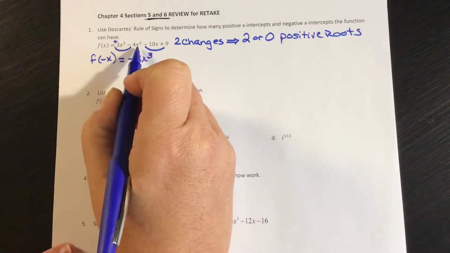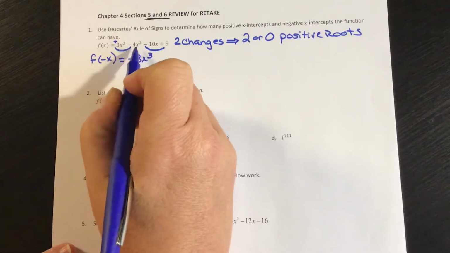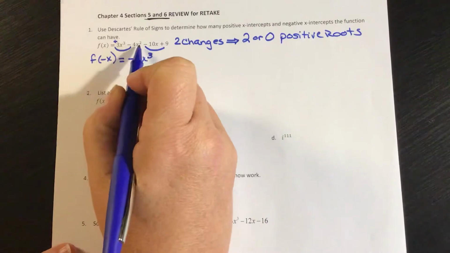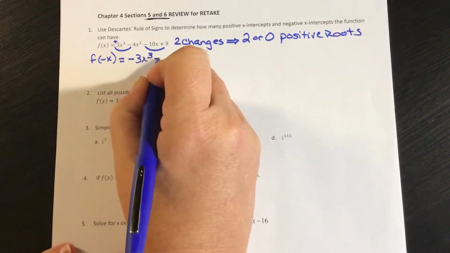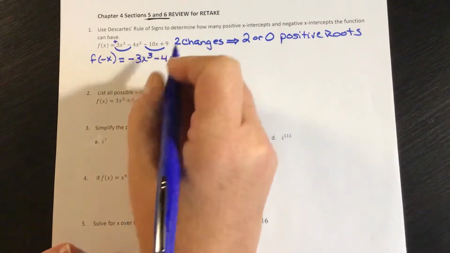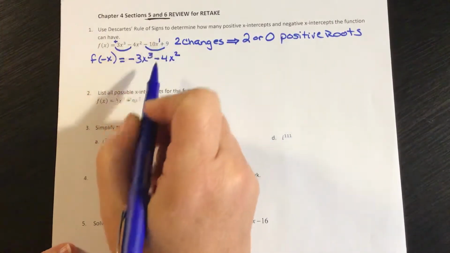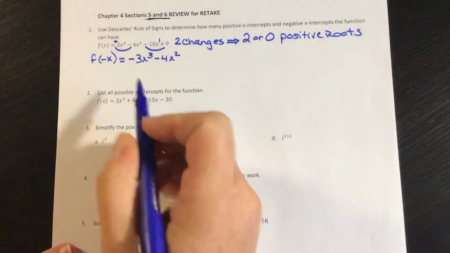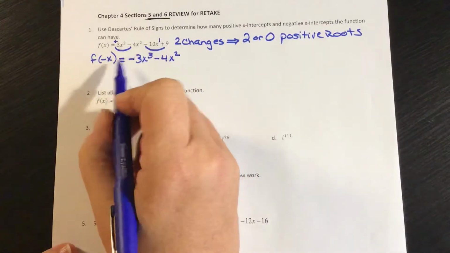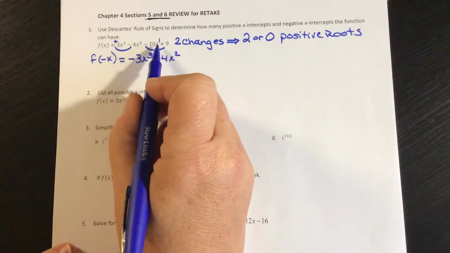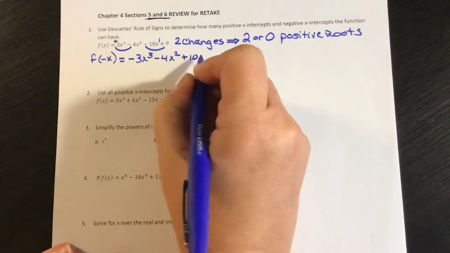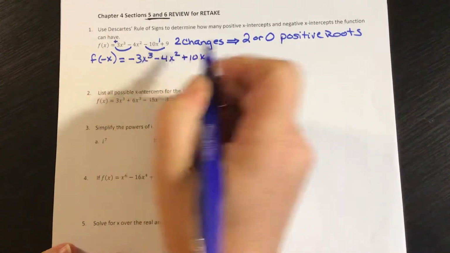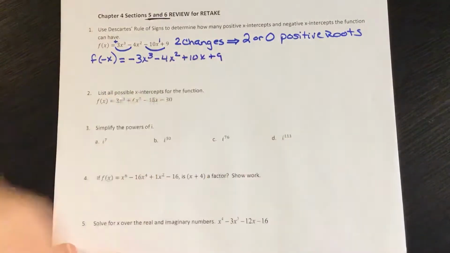An even exponent does not change the sign because when I square a negative, I get a positive, and that would just keep the sign the same. So that's minus 4x squared. Here's an odd exponent because it's to the first power. So I have negative 10 times negative x is plus 10x. Change the sign there. And then I have a plus 9.